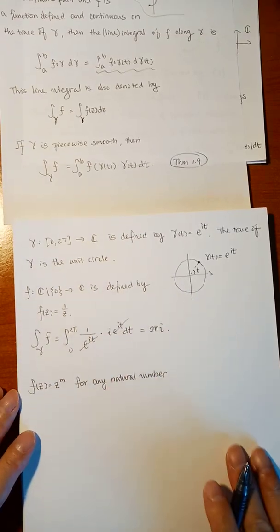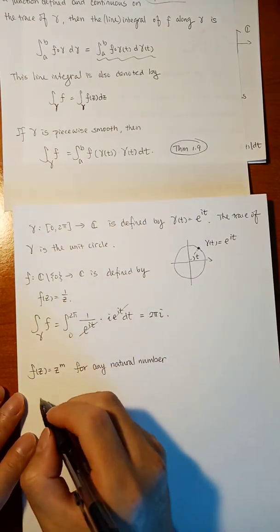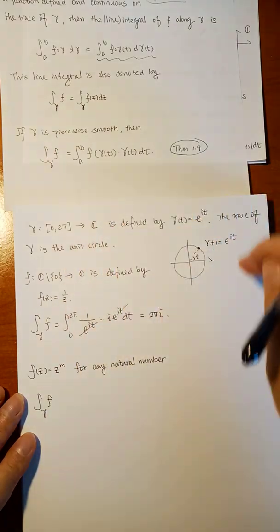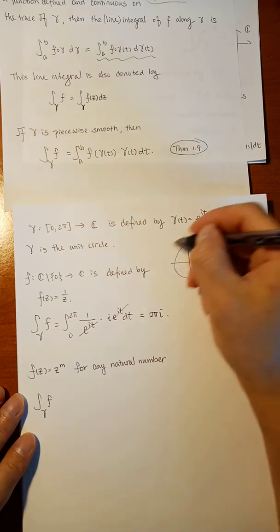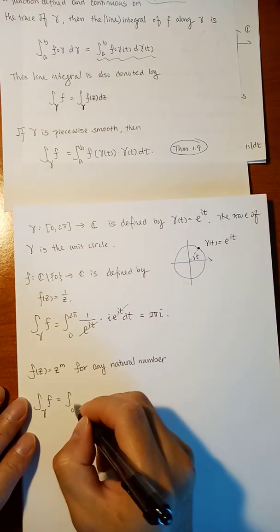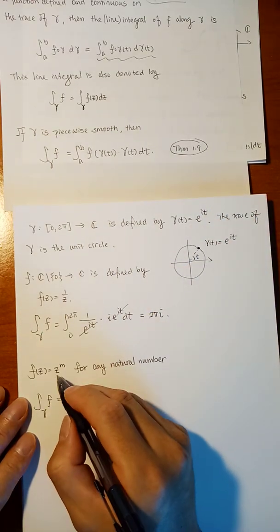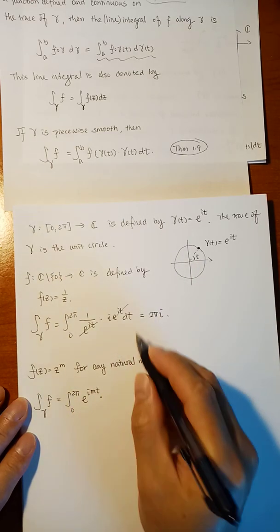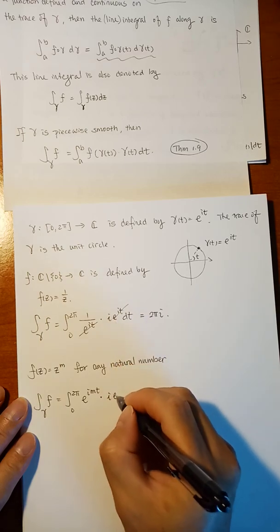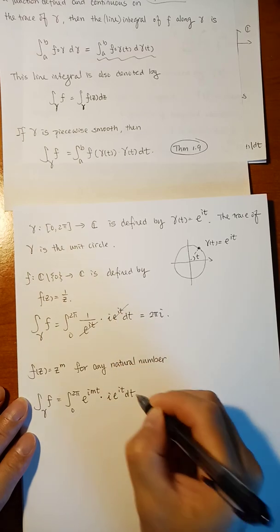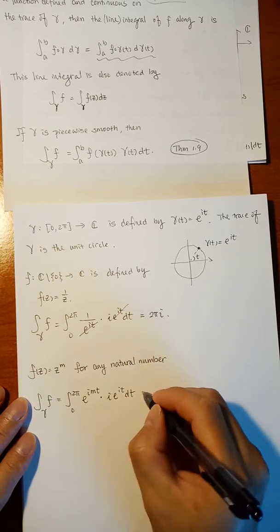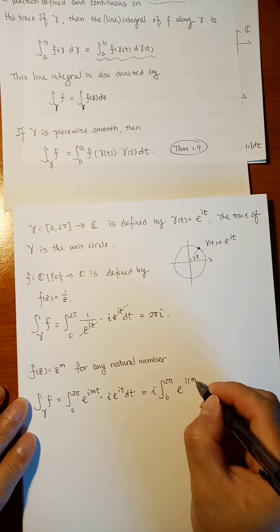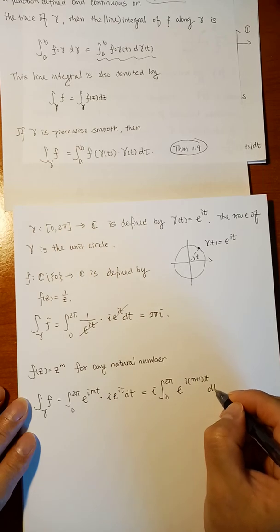Okay, then let's see the integral of f along the same circle, the unit circle. This is counterclockwise. t goes this way. So it's 0 to 2 pi. z is e^(it), so it's e^(imt). And gamma prime is i e^(it) dt. So you move i forward, it's i times the integral from 0 to 2 pi of e^(i(m+1)t) dt.